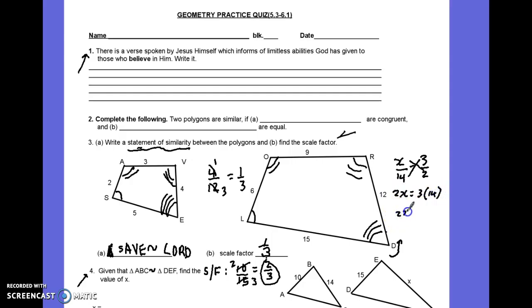So 2x is equal to 3 times 4 is 12. 3 times 1 is 3 plus 1 is 4. It's equal to 42. I divide both sides by what? You said it, 2. I get my answer, 42 divided by 2. 2 goes into 4 twice. 2 goes into 1 once. So x is equal to 21.